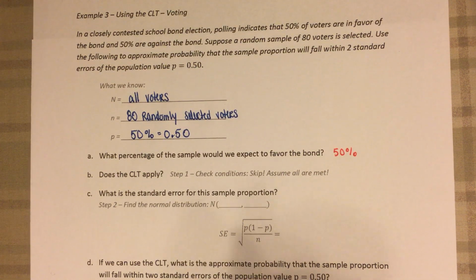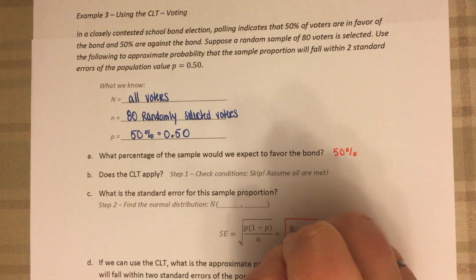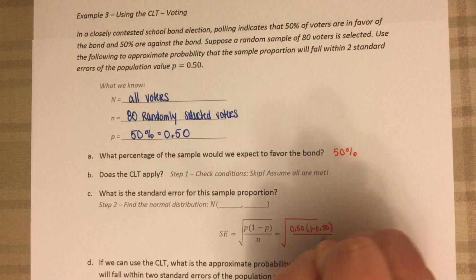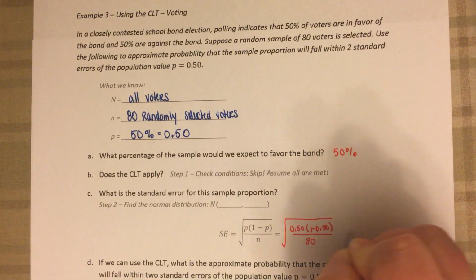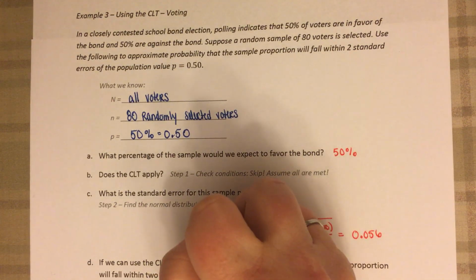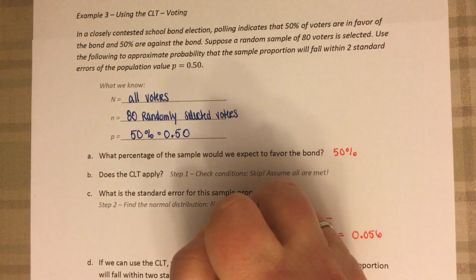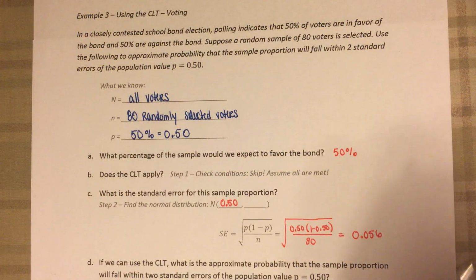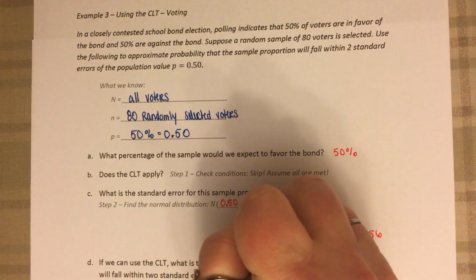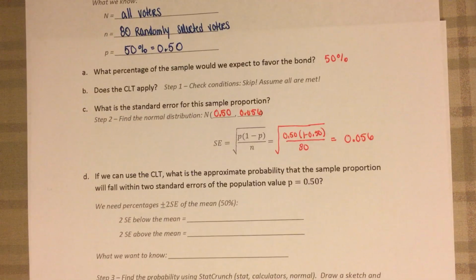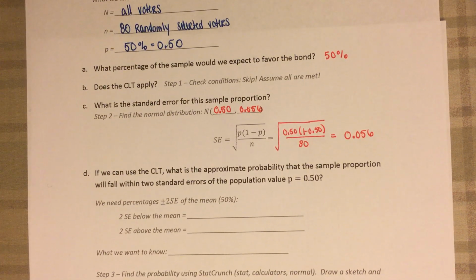So we're going to find our standard error. We're going to take 0.50 times 1 minus 0.50 divided by 80 and take that square root. We get 0.056. Okay. So 0.50 is our first value. That's from our p up top here. And then we're going to do 0.056 for our standard error that we just found.